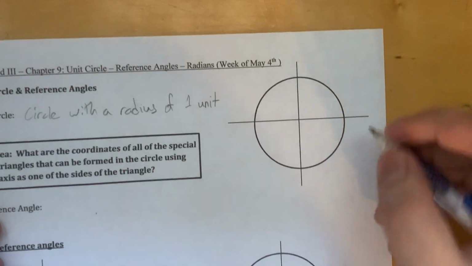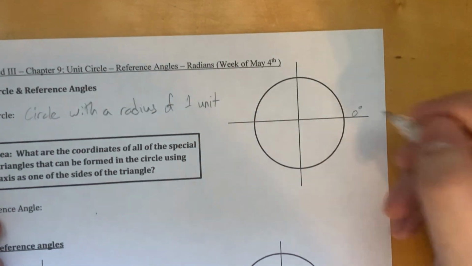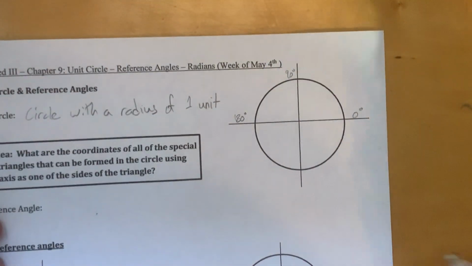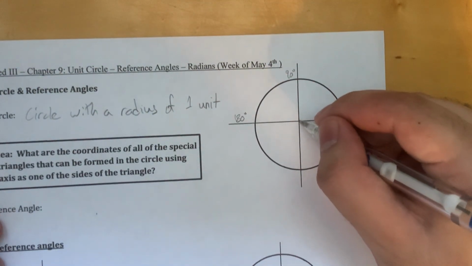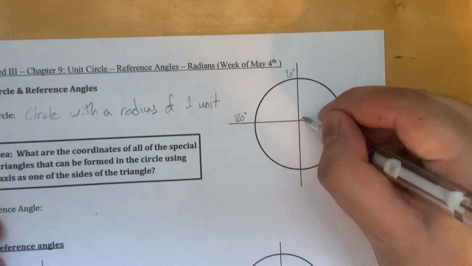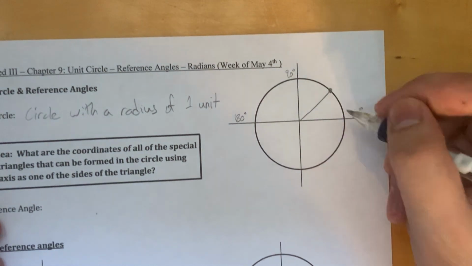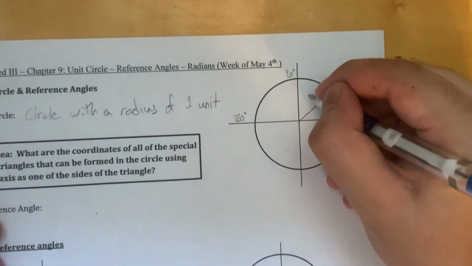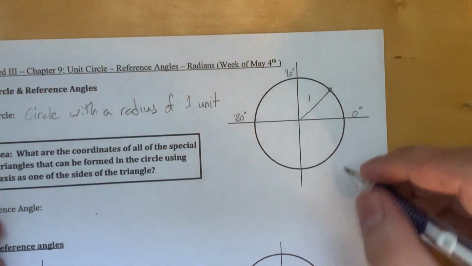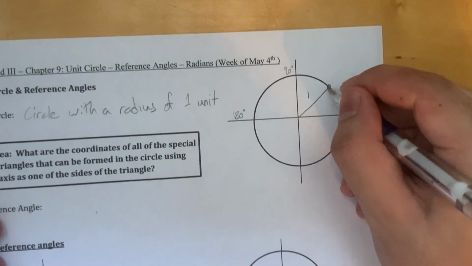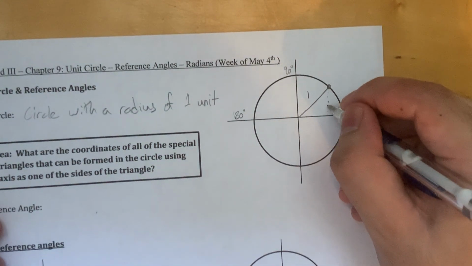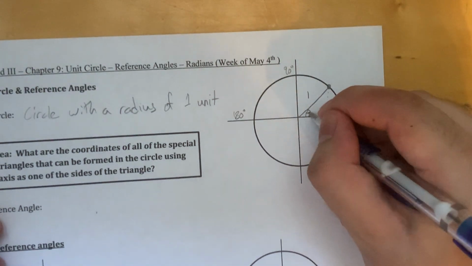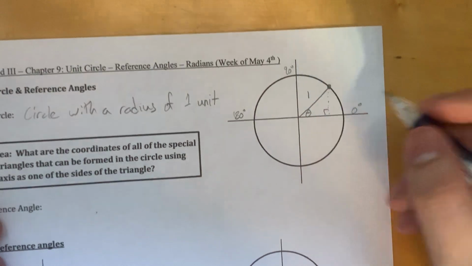So in this circle, let me just label some degrees. This is 0 degrees, this is going to be 90 degrees, and that's going to be 180 degrees, right? So I'm going to draw any line from the center outwards right here, and any line that I draw from the center outwards, which is the radius, is going to equal 1 unit. And we can create a triangle based off of that. They're all going to be right triangles because they come straight down. So theta is going to be our unknown.